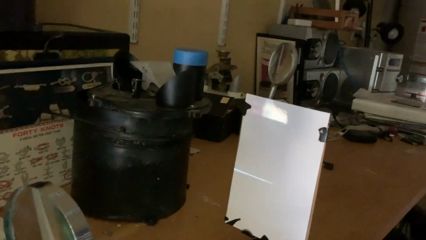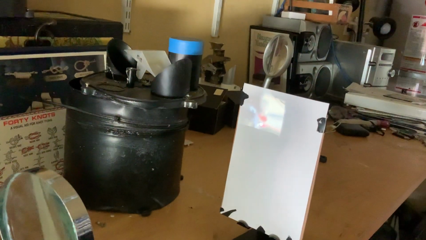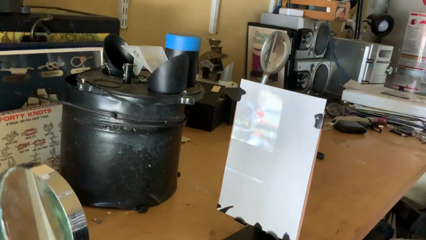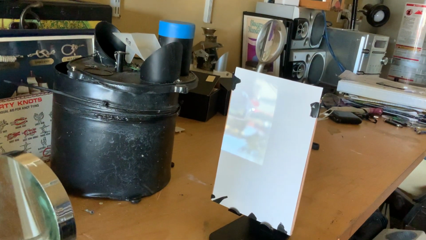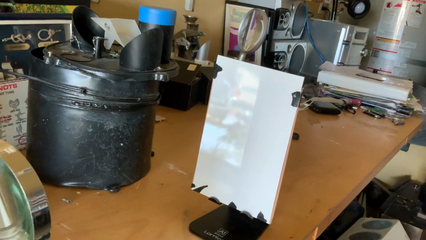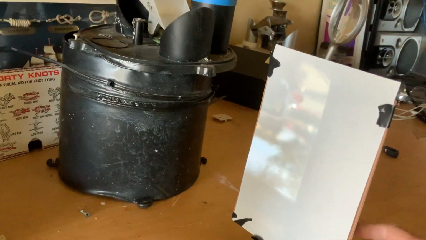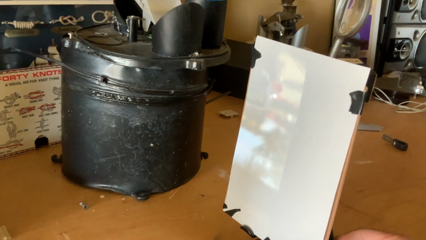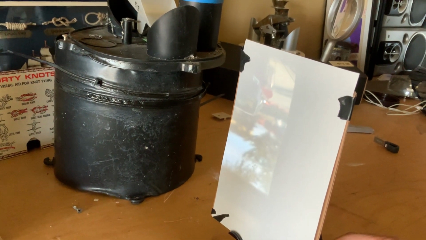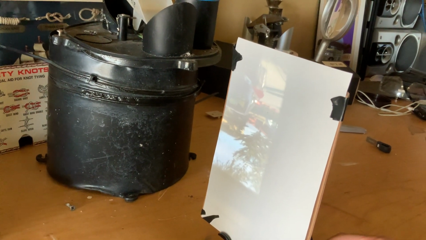Watch what happens when I open my garage door. Again, we're looking at the screen. What you see is kind of blurry, but it's blurry because this object is further away, so the image is going to actually be sharper when I move the screen closer. Watch this.